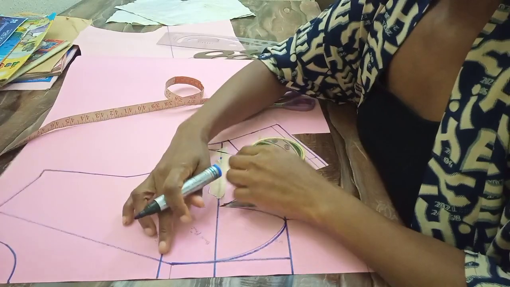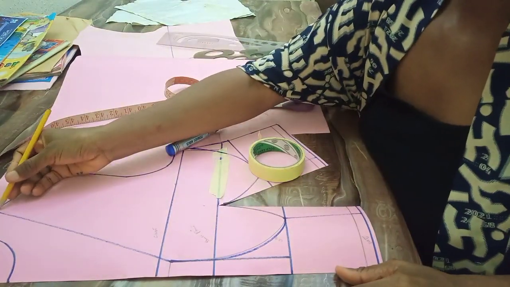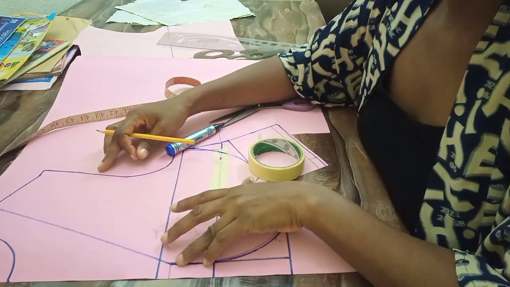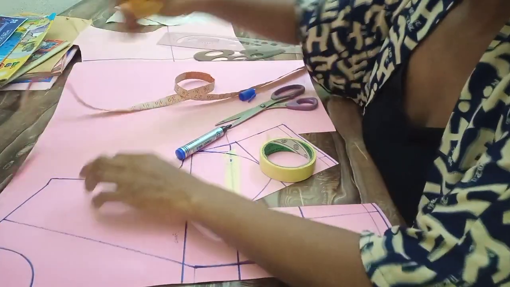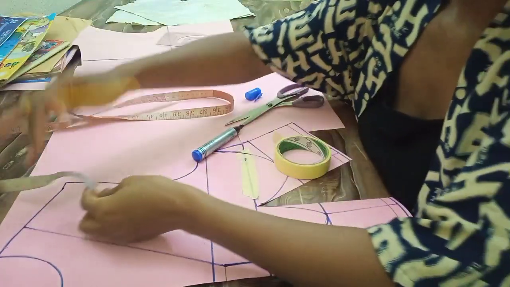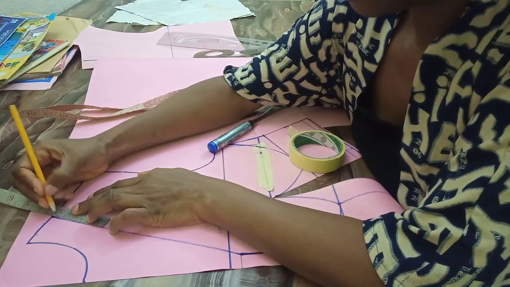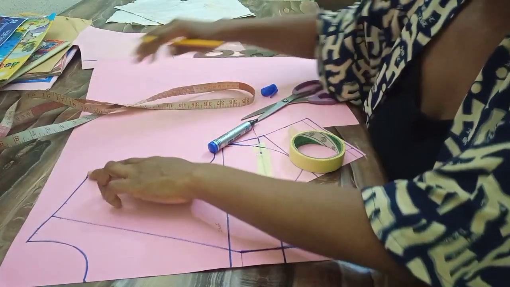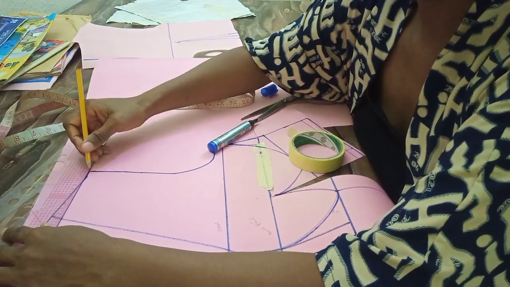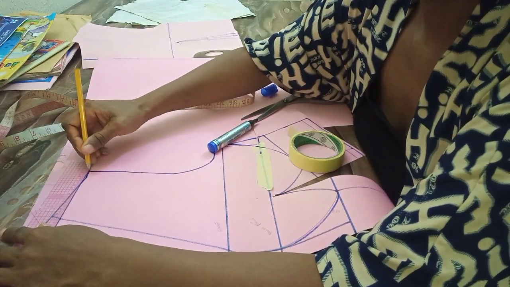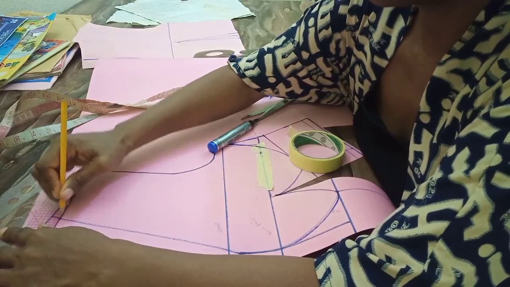So because my neckline is a very deep V neckline, I'm going to tighten the shoulder by 0.5. So from this point, I'll come down by ½ inch and I'll connect back to the shoulder tip this way to avoid gaping. Okay?